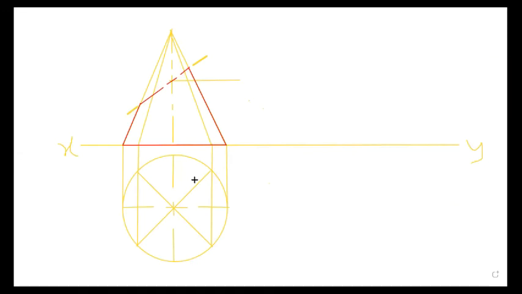Now, what we'll do for this? Similar to the previous one, from each point we draw the vertical projection line.